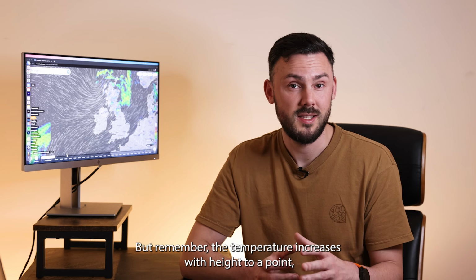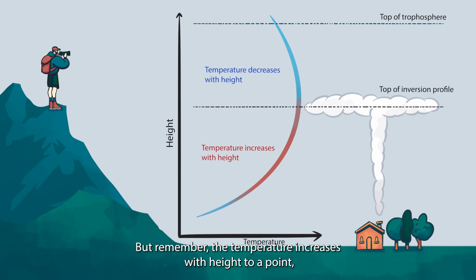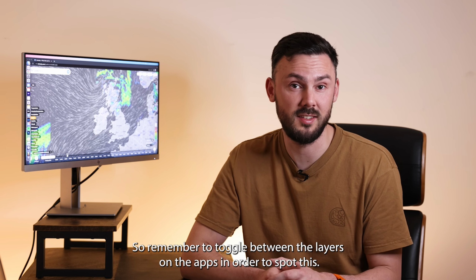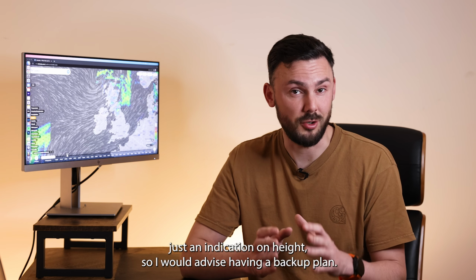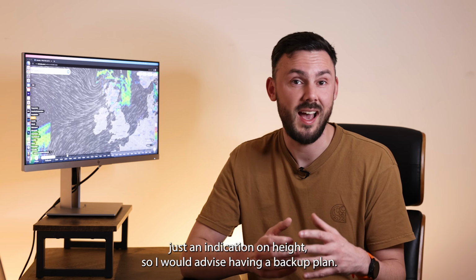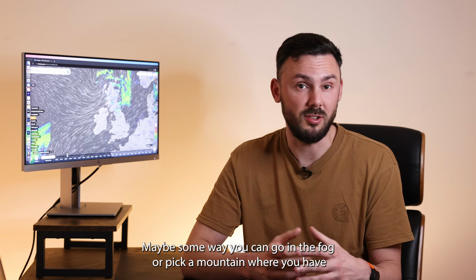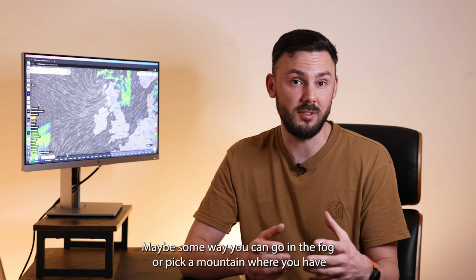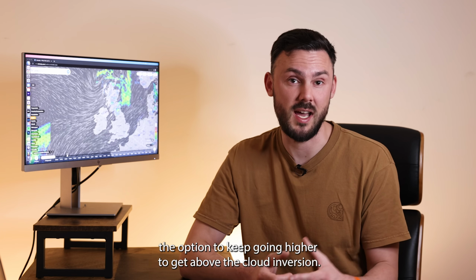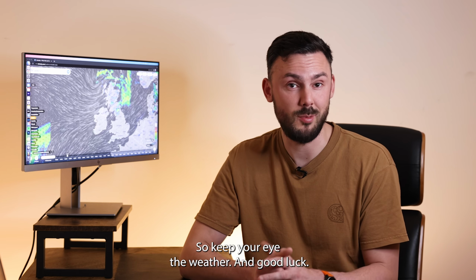But remember, the temperature increases with height to a point, at which point it then decreases with height. So remember to toggle between the layers on the apps in order to spot this. And this is, however, just an indication on height, so I would advise having a backup plan. Maybe somewhere you can go in the fog, or pick a mountain where you have the option to keep going higher to get above the cloud inversion. So keep your eye on the weather, and good luck, you won't regret it.